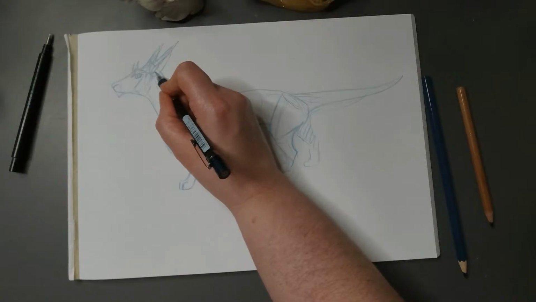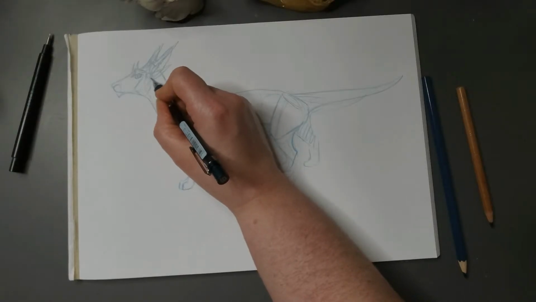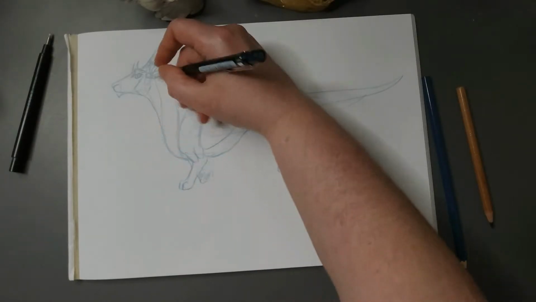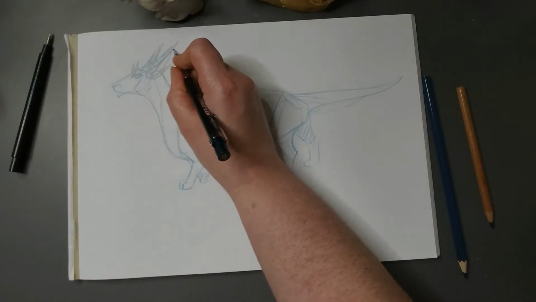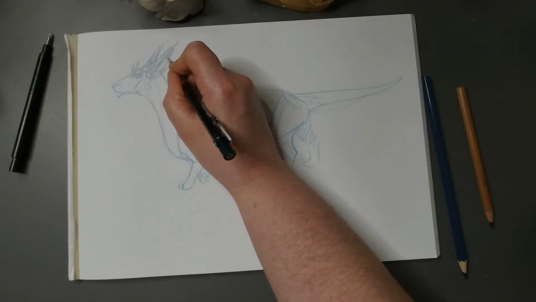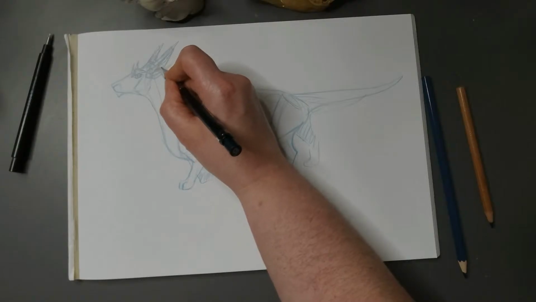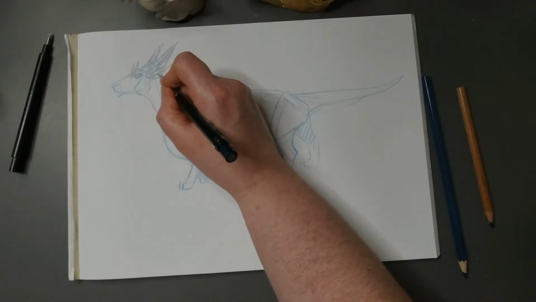And where I've got my ears, I'm going to keep my ears, but I'm bringing them in lower. In fact, you know what I'm going to do? I'm going to add extra ears. So instead of having 2 ears, I'm giving this animal 4 ears.